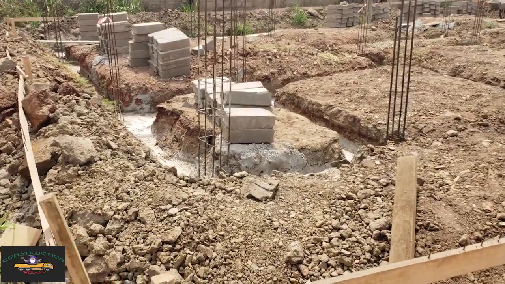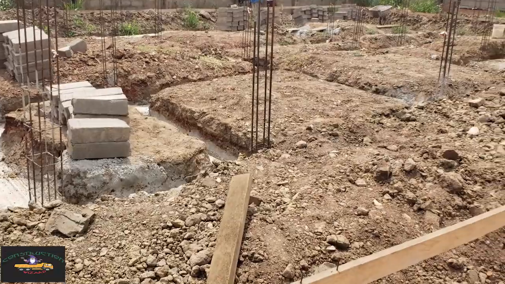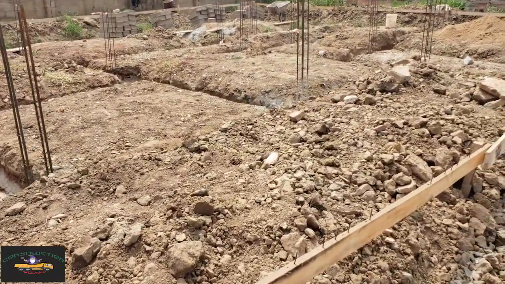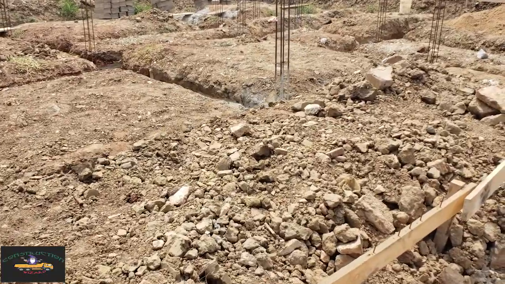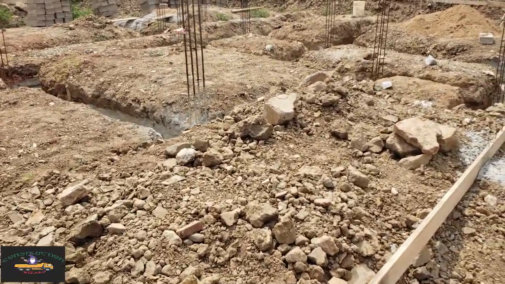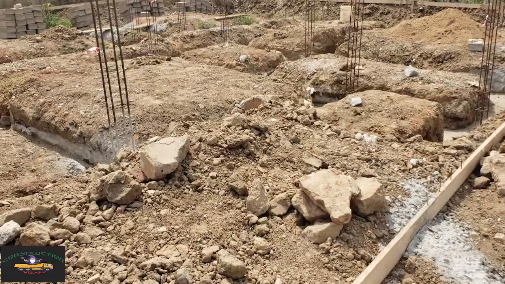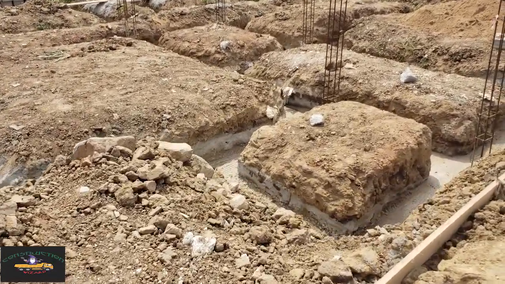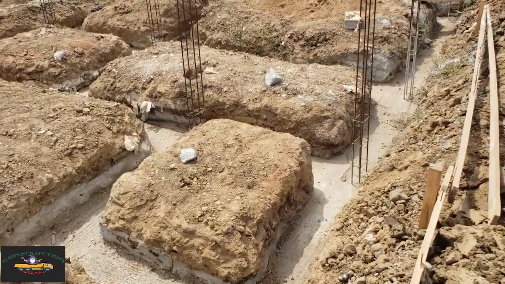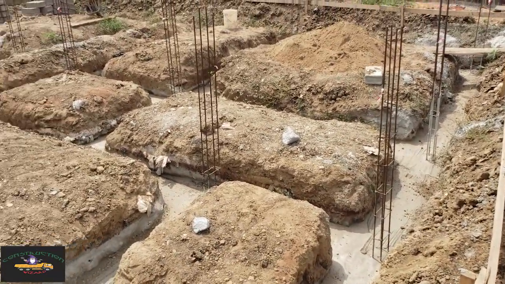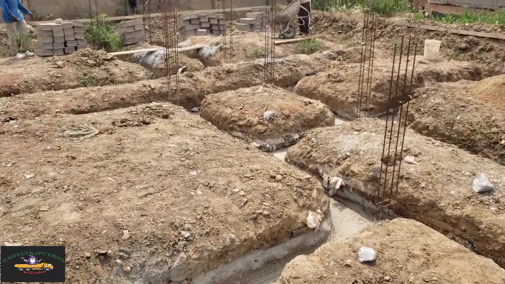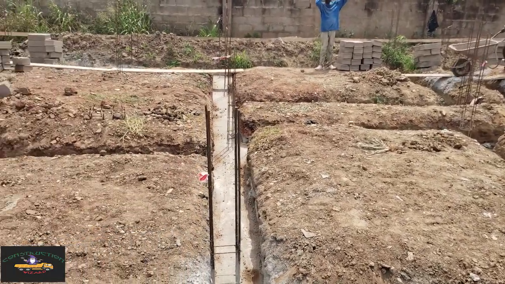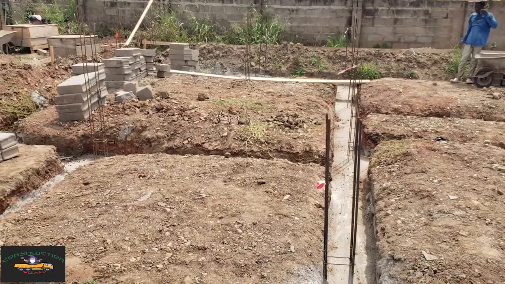So the next thing you see are the strip foundation and then the starter columns. We've poured the strip foundation plus the starter columns. Everything has been set out, and based on this we are coming to lay the foundation block work. In this building we are laying 6 inches blocks for the foundation block work. You know, the foundation carries a lot of load.